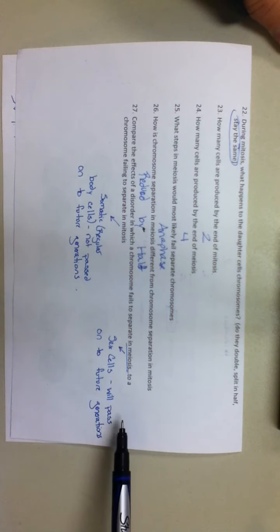If you have an error occur in meiosis and you end up with, let's say, 24 chromosomes in an egg instead of 23, that genetic defect could be passed on to future generations because it's in one of your sex cells. So chromosomes failing to separate in meiosis happens to sex cells. That means it's something that could be passed on to future generations.